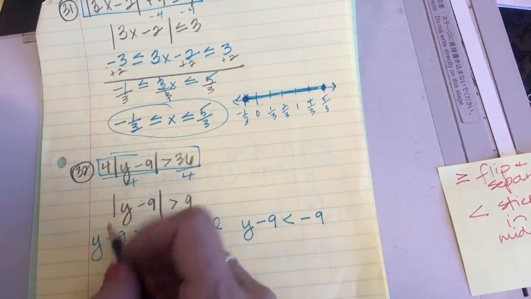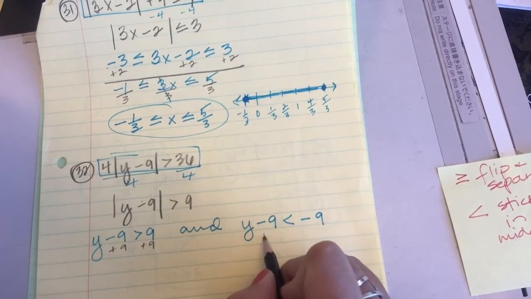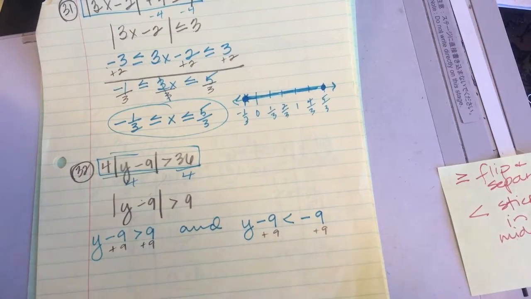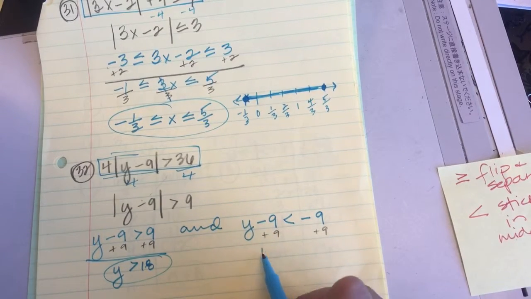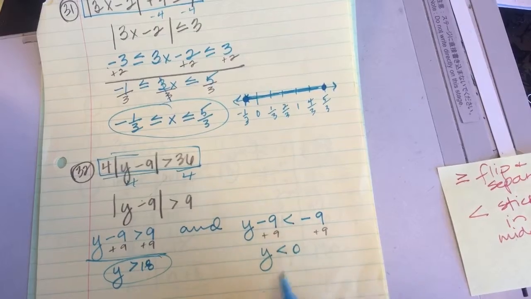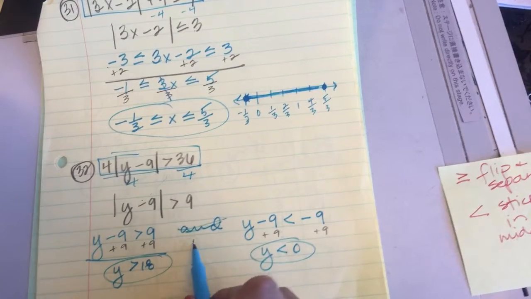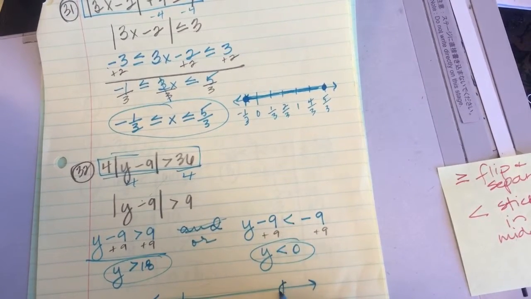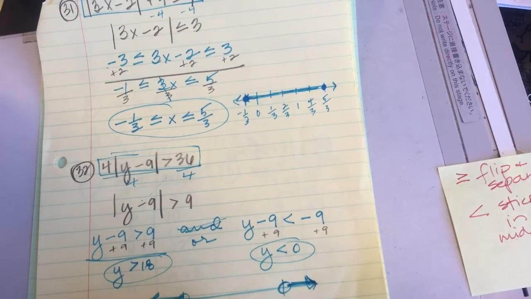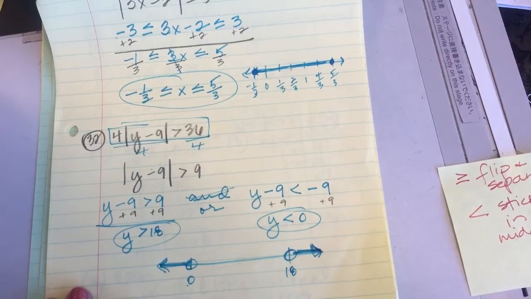In each case, I'm going to add 9 to both sides. And that's going to leave me with y is greater than 18. And over here, adding 9, y is less than 0. So I actually am in an OR situation. On my number line, I need a 0. I also need an 18. Y is greater than 18, open circle. Y is less than 0, open circle over here. So that would finish up number 32.